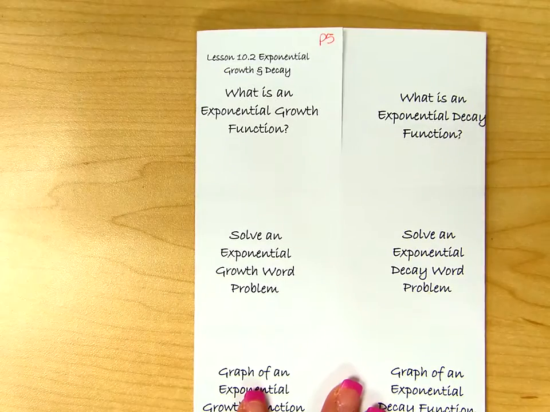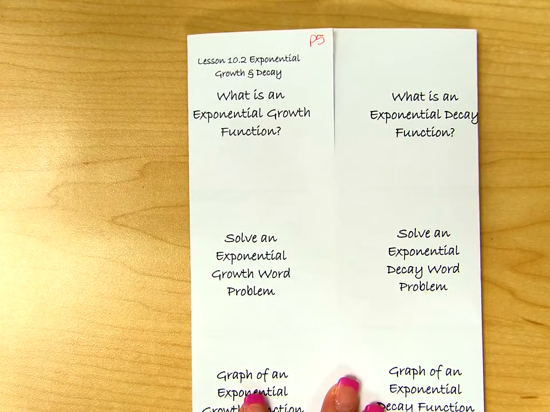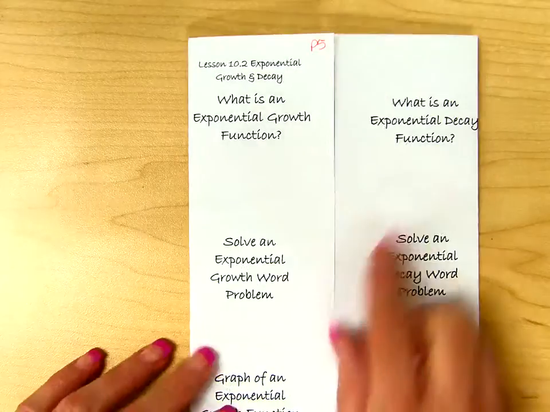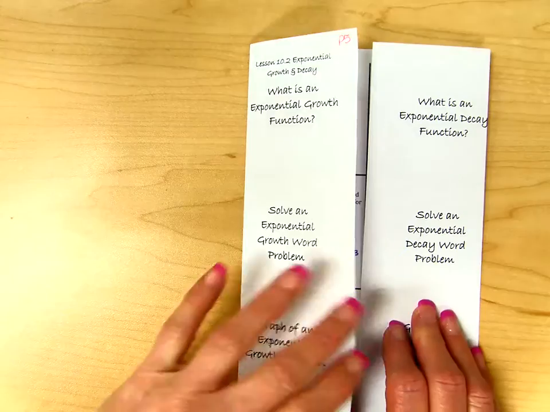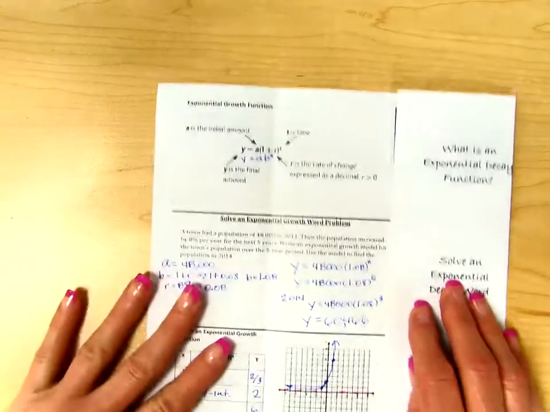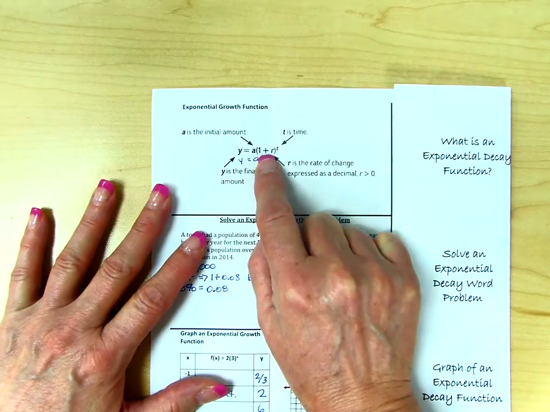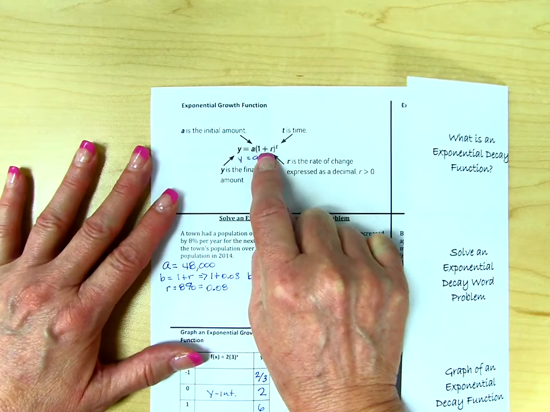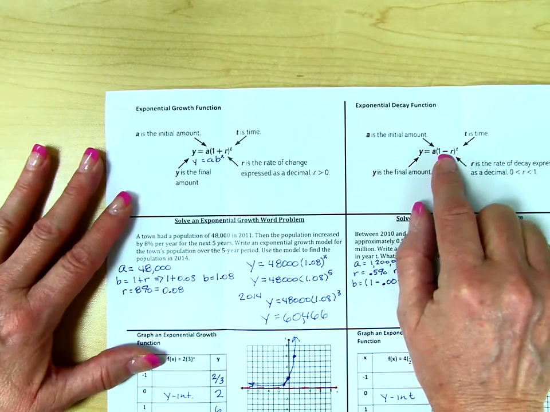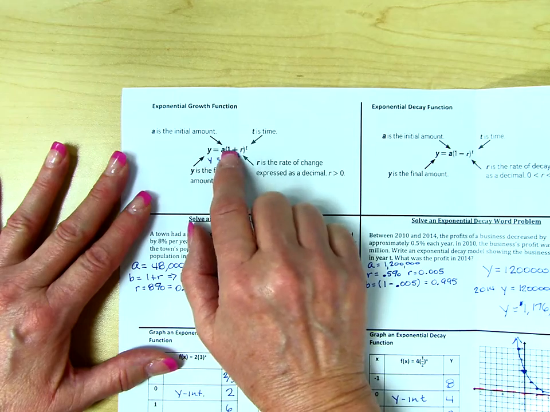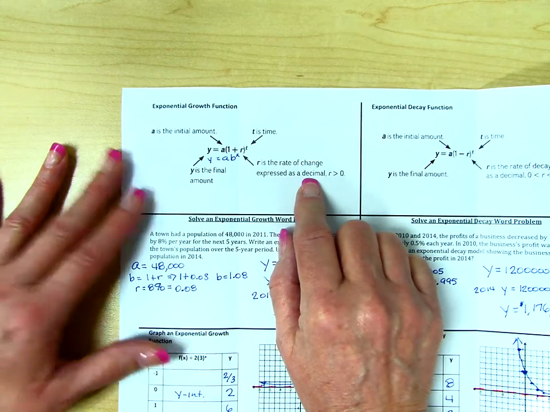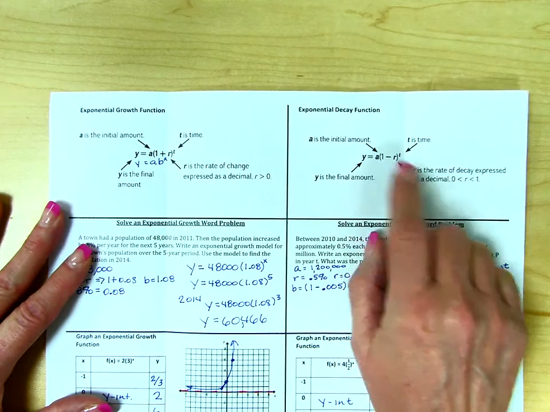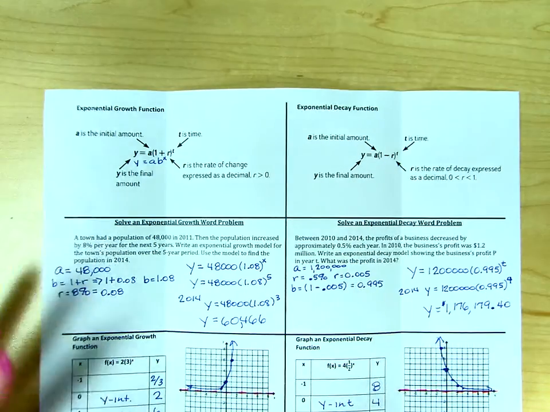Okay, in this video we are looking at specifically exponential growth and exponential decay. So for the notes that we took in class, if you open this up on the left hand side, it gives us this formula where B has been replaced with the 1 plus R, or in the case of decay, 1 minus R. So 1 plus R is where R is a rate of change expressed as a decimal, and you're going to add that to 1 to get growth. For decay, you will take 1 and subtract that decimal.